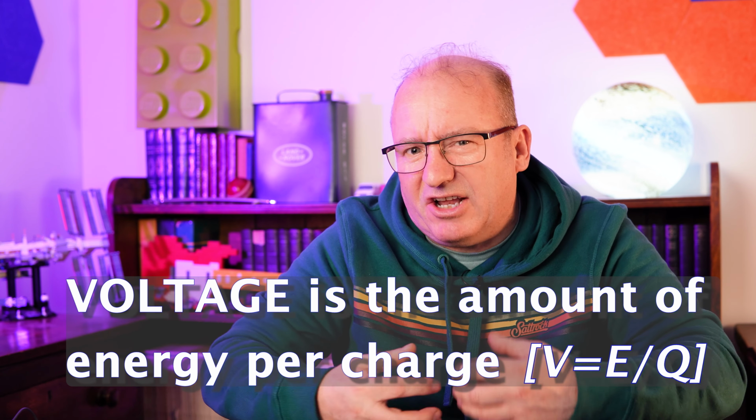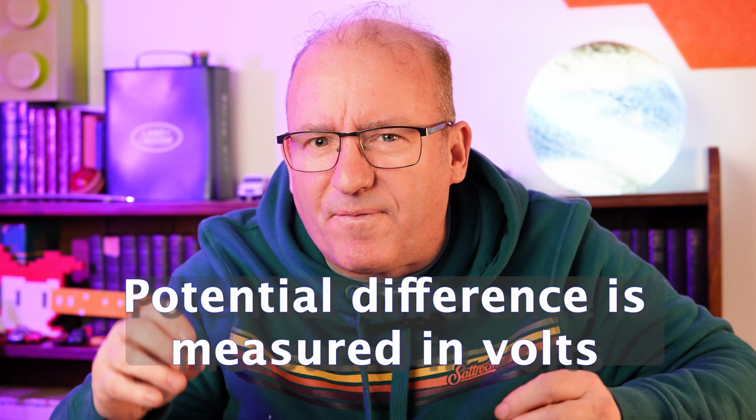Now let's have a look at voltage. The voltage tells us how much energy each charge is carrying. The amount of energy in a charge is called the potential. And we can look at the potential difference between two places on the circuit using a voltmeter. And that potential difference is measured in volts. It's the difference in energy of the charges.